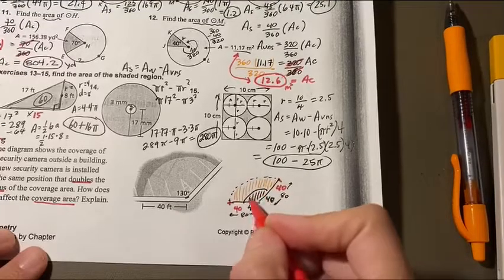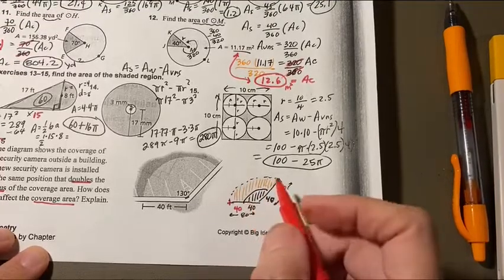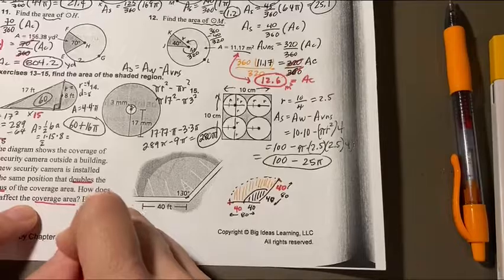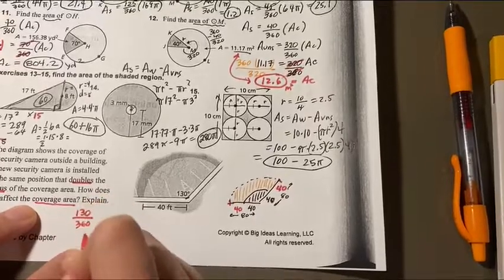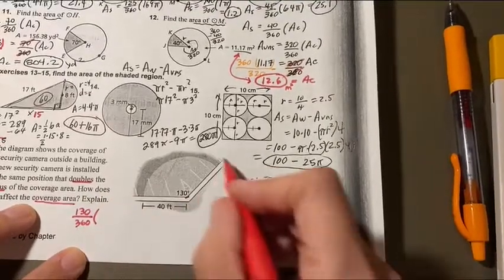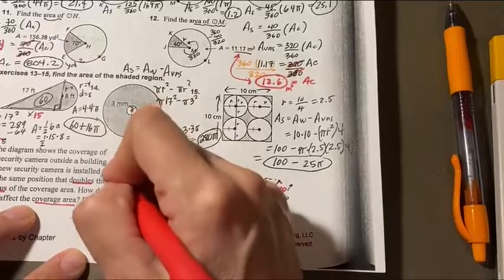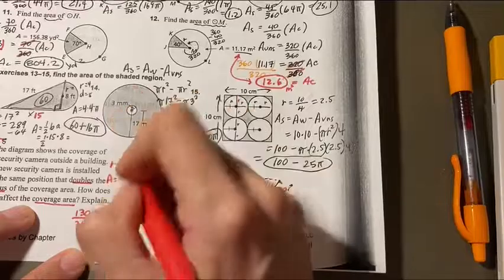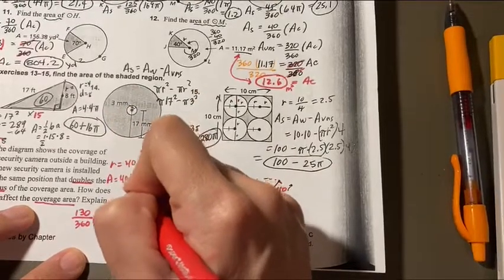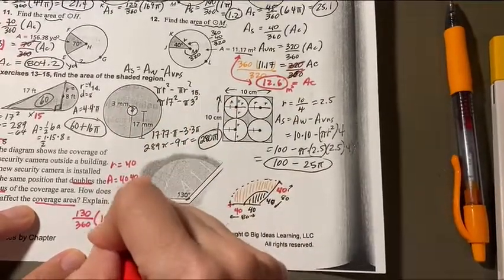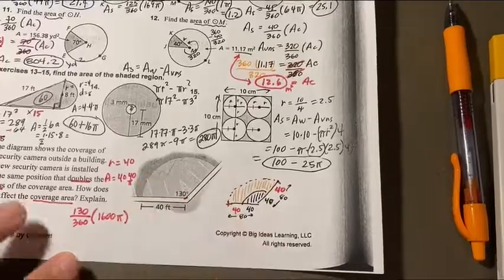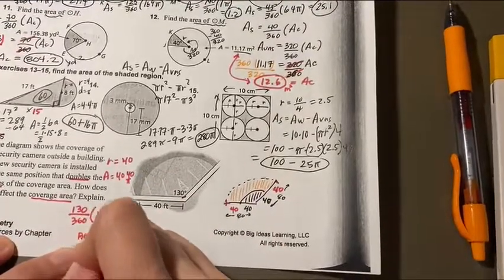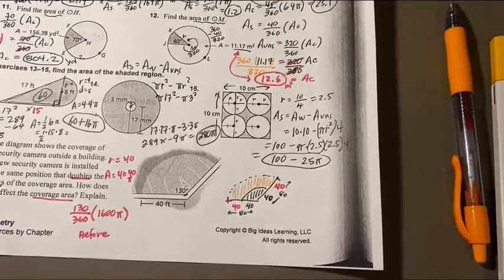So the coverage area before, right, was this portion of 360 times the area of my whole circle. So what is the area of my whole circle? Well, if the radius is 40, the area of the whole circle is 40 squared times pi. So that's 1600 pi. So this is the coverage before, right?